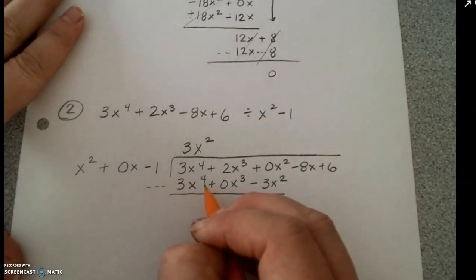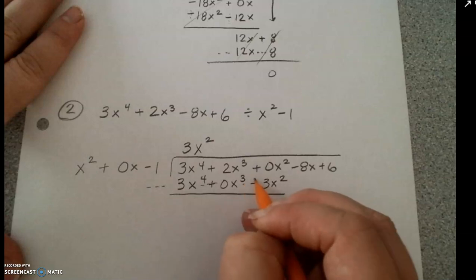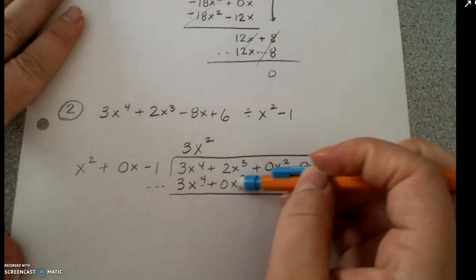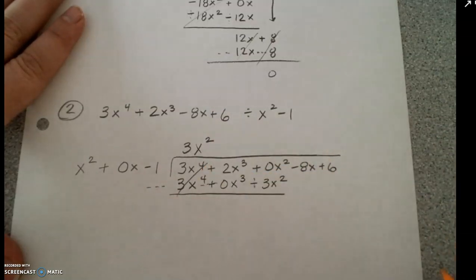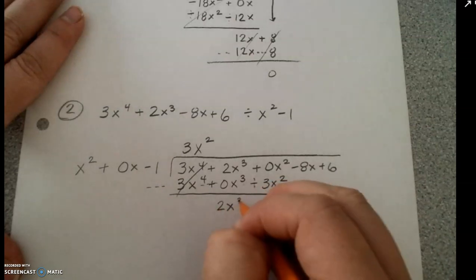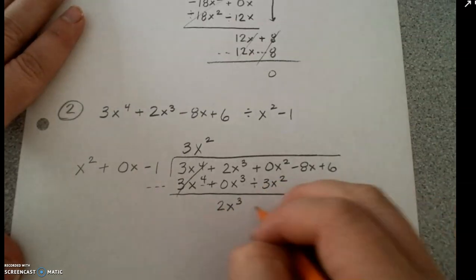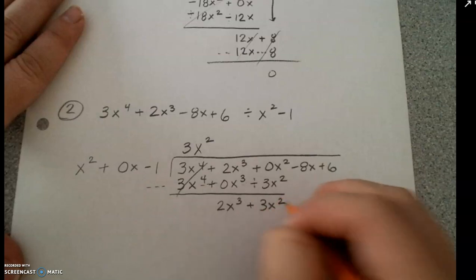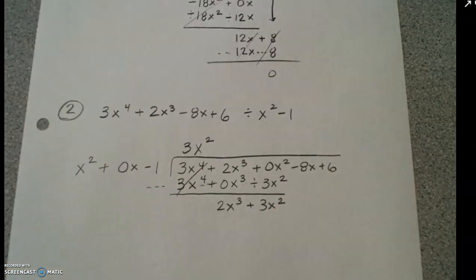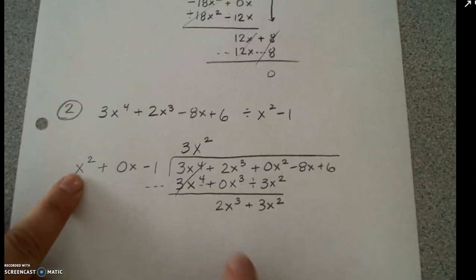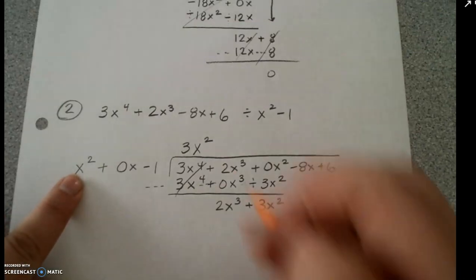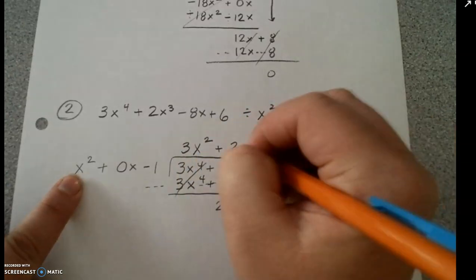So here I go to subtract everything. So those cancel. This is just 2x cubed. It just gets pulled down. And this is 3x squared. I'm going to go again. I have x squared and 2x cubed. So I need a 2. And I need one more x.